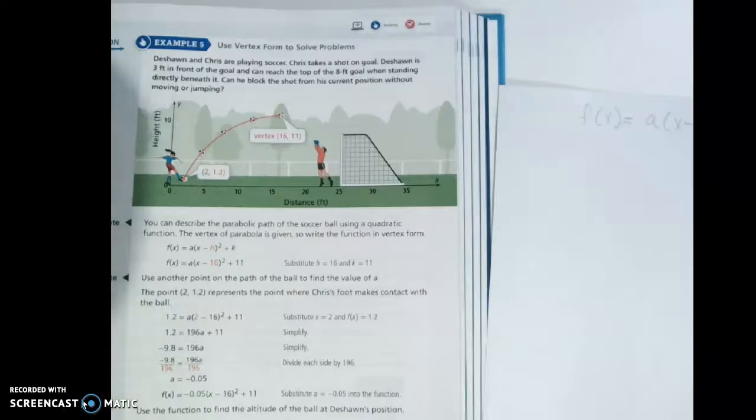Okay, this is the word problem, example 5 on page 325. You are going to love this one.